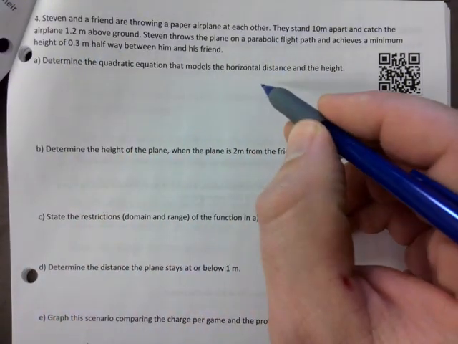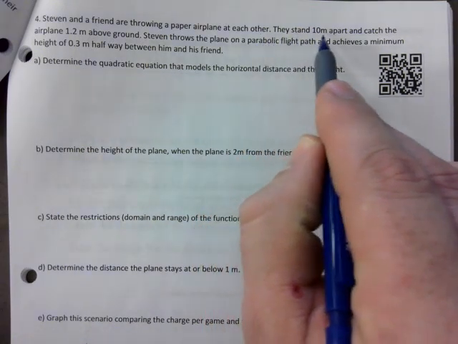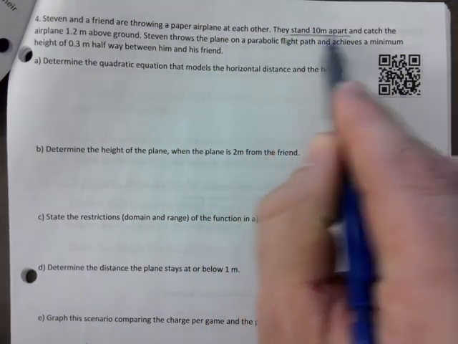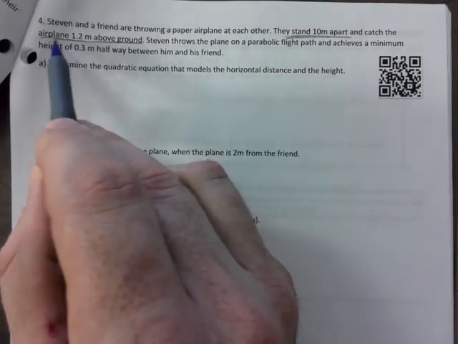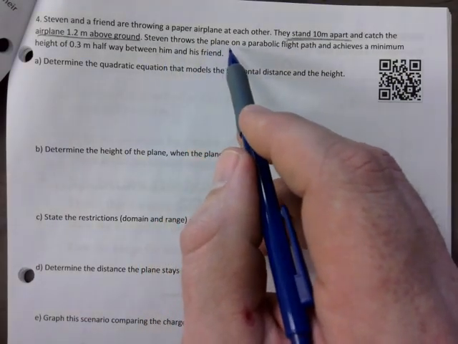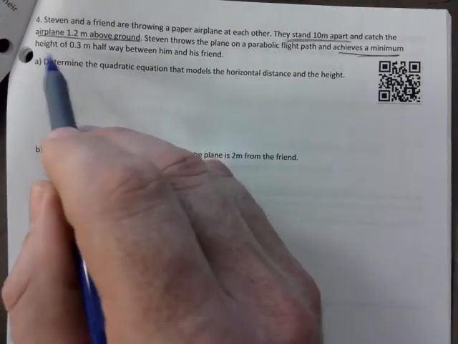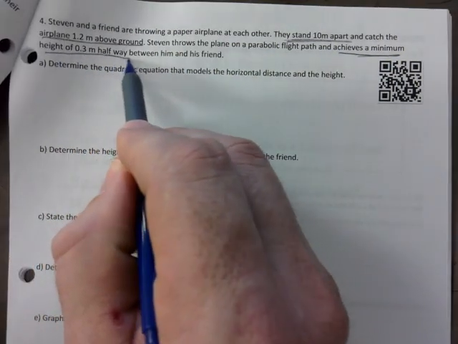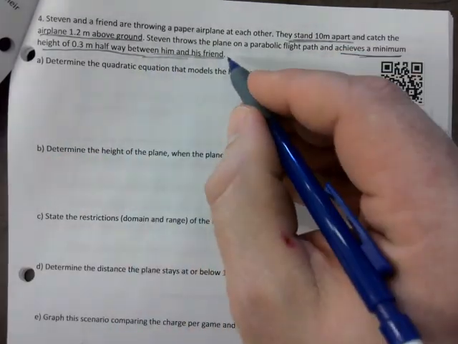So in this case, Steven and a friend are throwing a paper airplane at each other. They stand 10 meters apart and catch the airplane 1.2 meters above the ground. Okay, so they're both catching them at that height. Steven throws the plane on a parabolic flight path and achieves a minimum height of 0.3 halfway between him and his friend. That is a key there. That's the vertex right there.